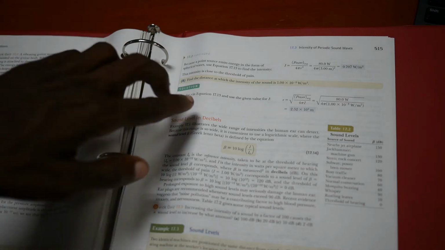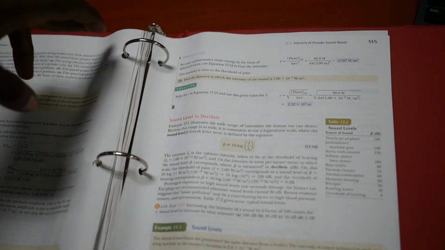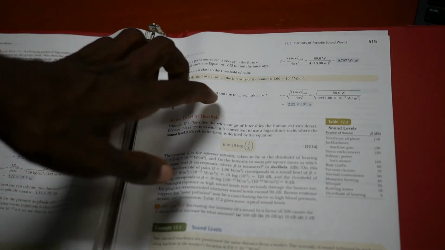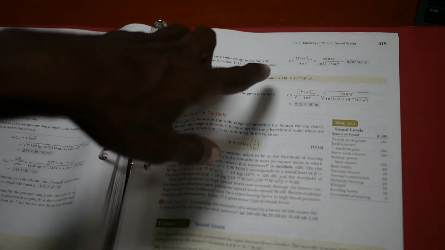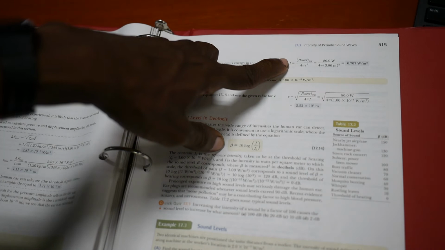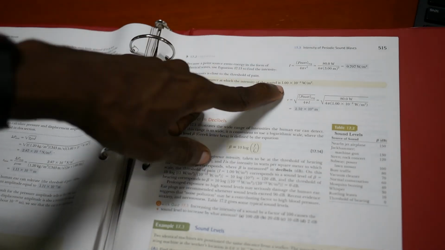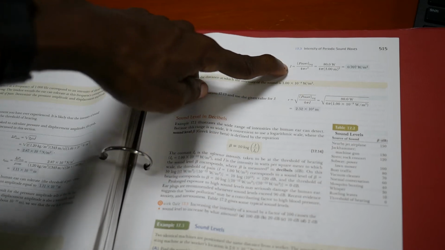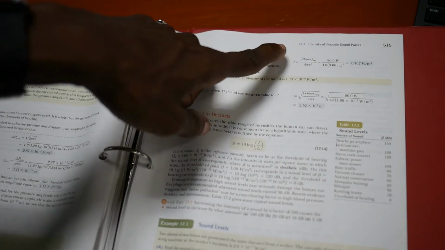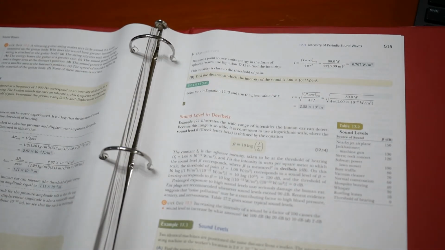It's very simple. And then it says find the distance at which the intensity of the sound is 1 times 10 to the minus 8. Well, we use this same formula. They give us the intensity and ask for the distance. We use the same formula and make R the subject of the formula, and that's what they did here and got that answer.